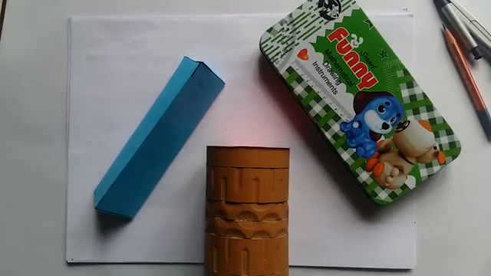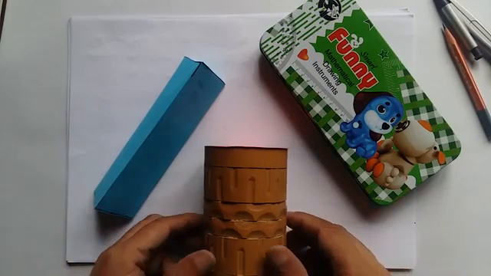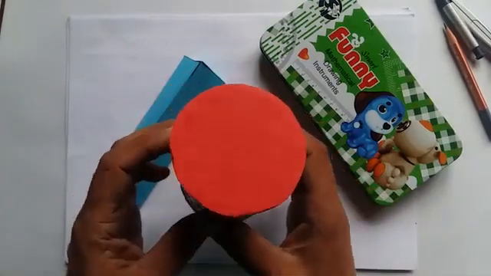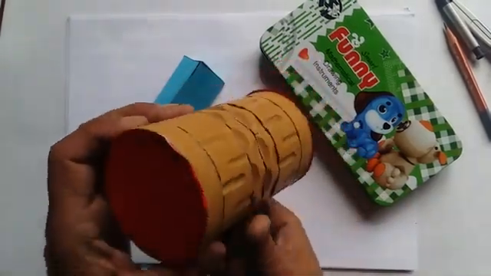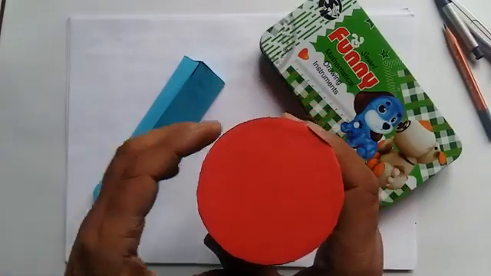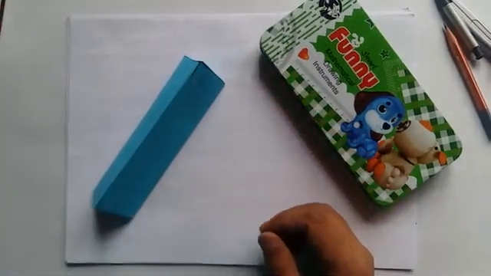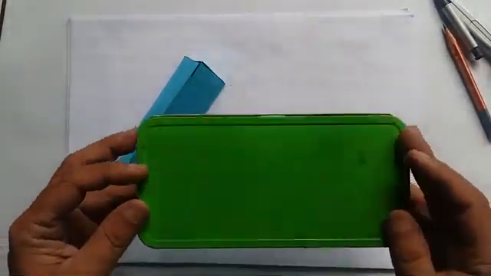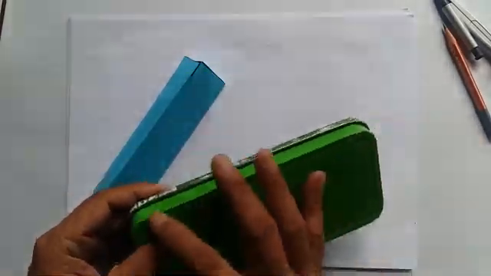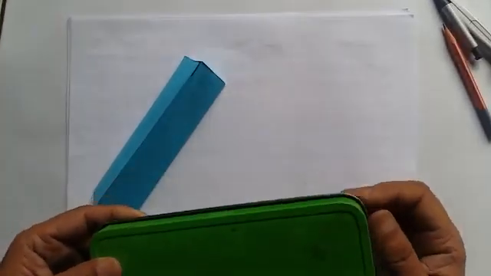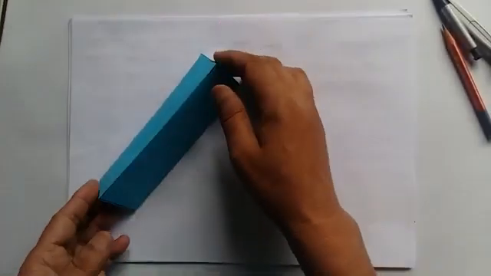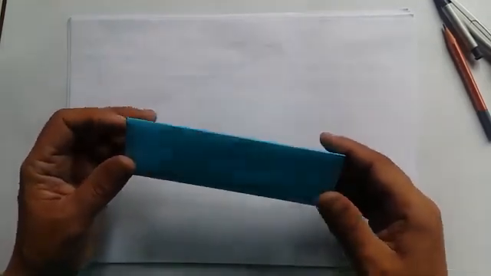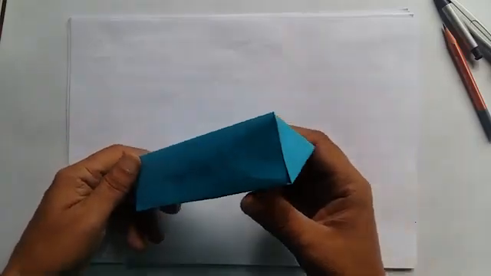Here are some objects with regular shapes. We have an object that is cylindrical in shape. This is cylindrical in shape, and the volume of this object can be measured by finding out its dimensions. And here we have a rectangular box. It is a regular object. We have the length, breadth and the height. And here I have a triangular prism. So it's a regular object.